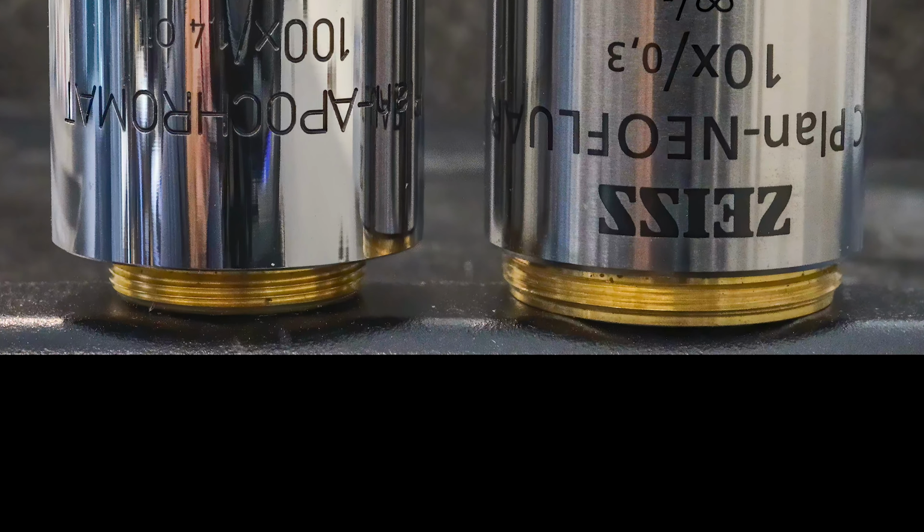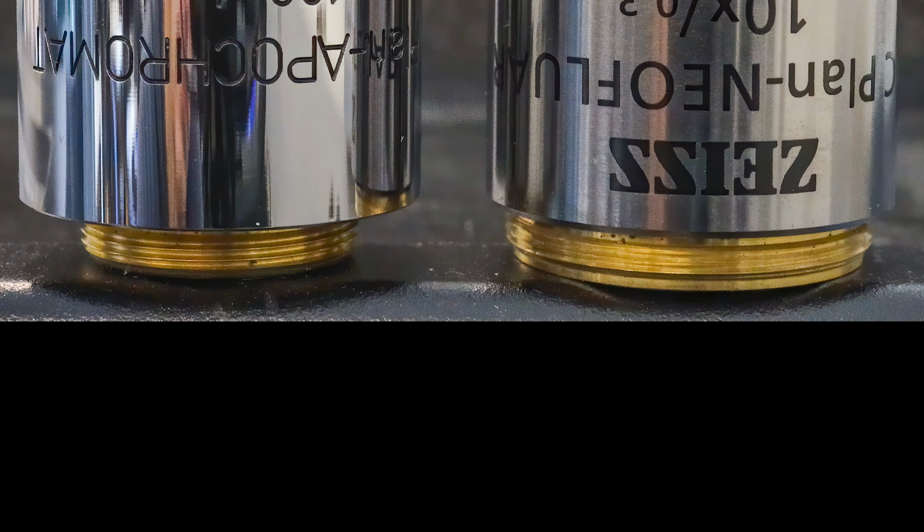A closer look at the threads at the bottom of the objectives exposes another physical difference. The thread on the right is much wider than the one on the left. This difference shows that these two objectives belong to different generations of microscopes that were manufactured at different times. In general, each objective is available with both versions of these threads. Which one you need simply depends on how old your microscope is.